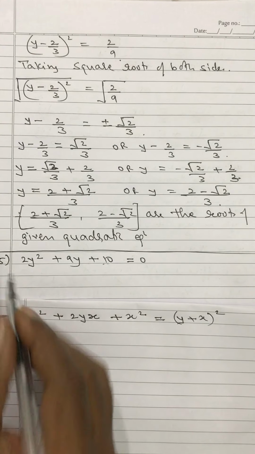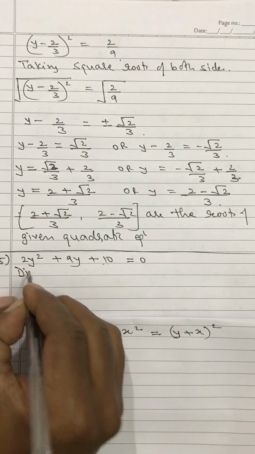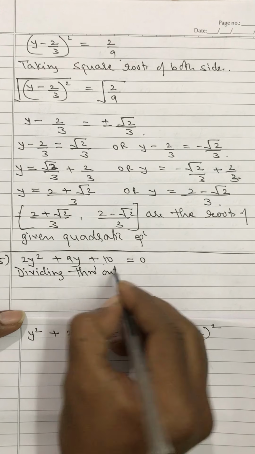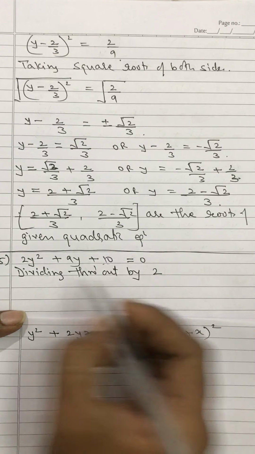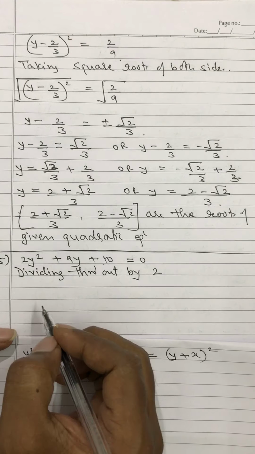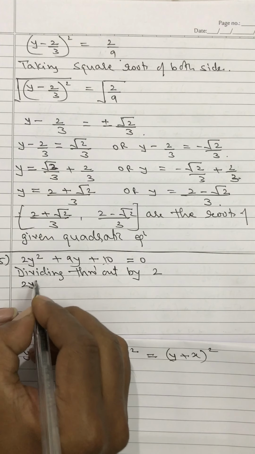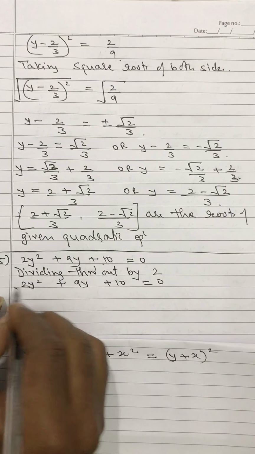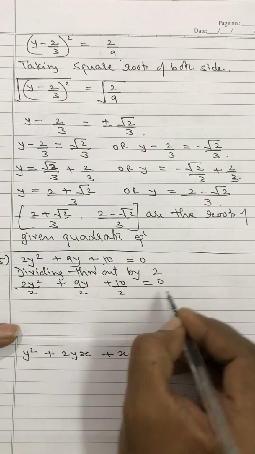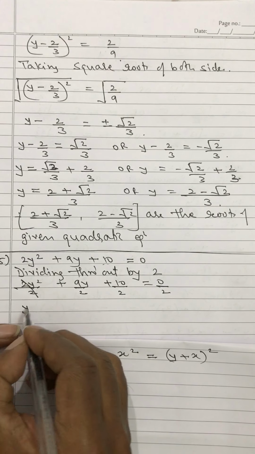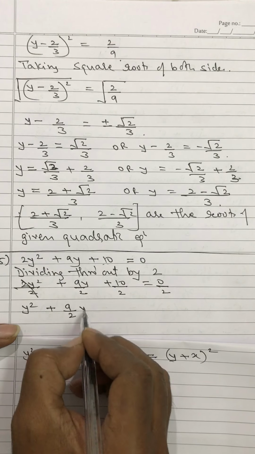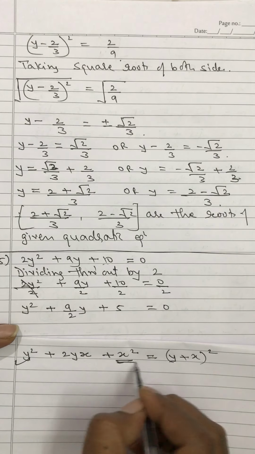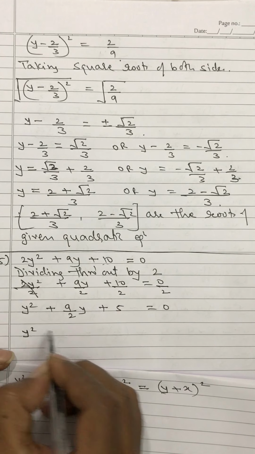So to get set y square, to the coefficient of y square, this I will divide by 2, this I will divide by 2, this I will divide by 2, this I will divide by 2, this is 1. So this is set, and now I want to set this. For that I will have to shift 5 on the other side.